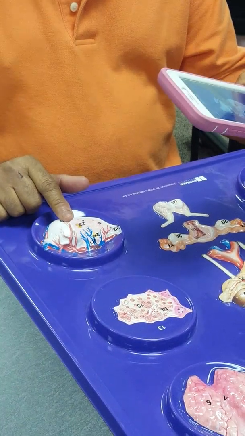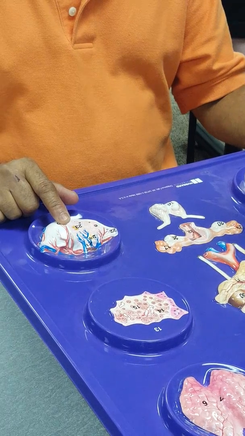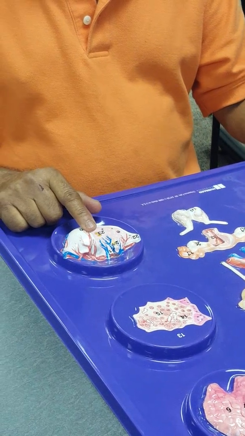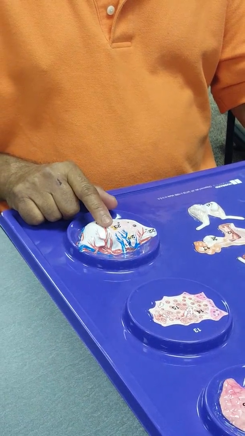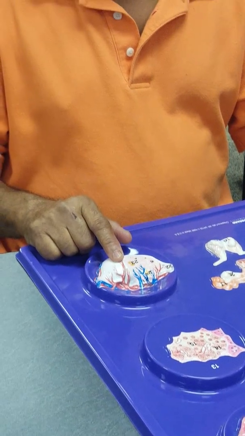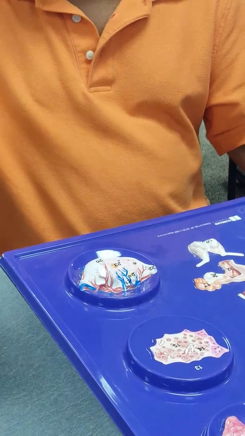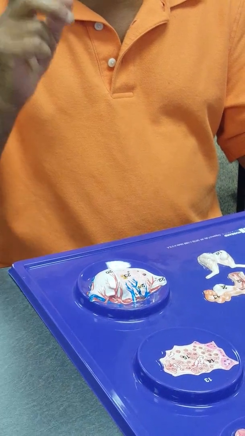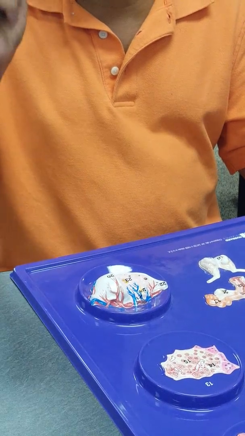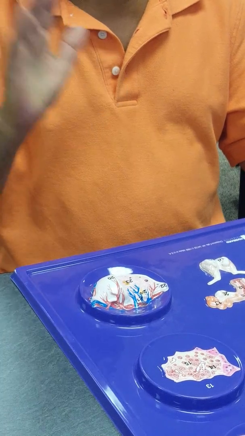Then this is the ovary. And the ovary, guys, is also a reproductive organ that produces eggs, and it is also an endocrine gland because it secretes two hormones. Number one is estrogen. Number two is progesterone.